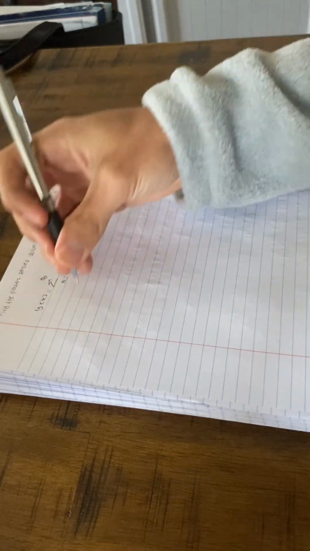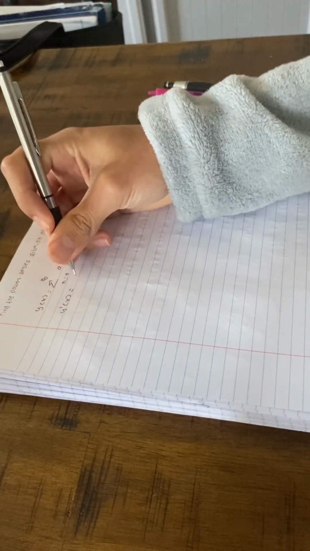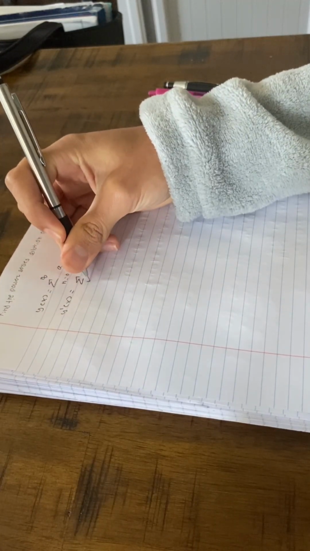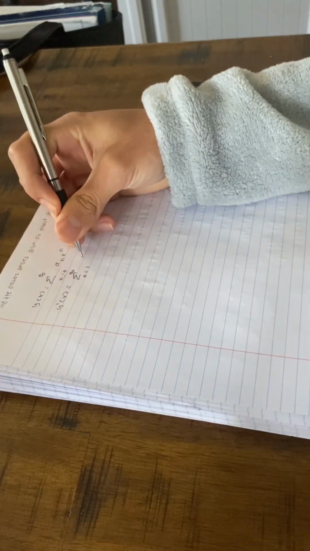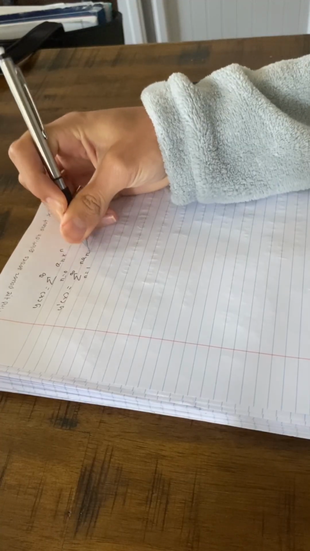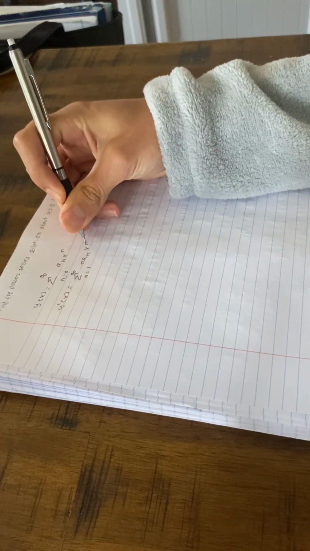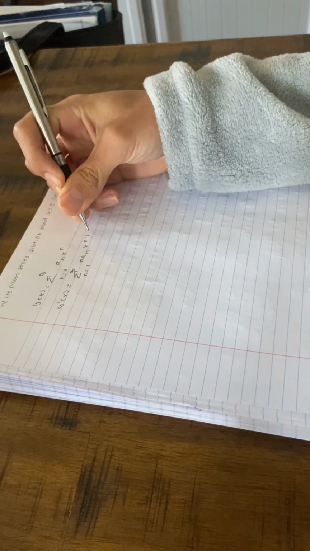Now we're going to write y prime of x is equal to the sum from n equals 1 to infinity of n a sub n x to the n minus 1.